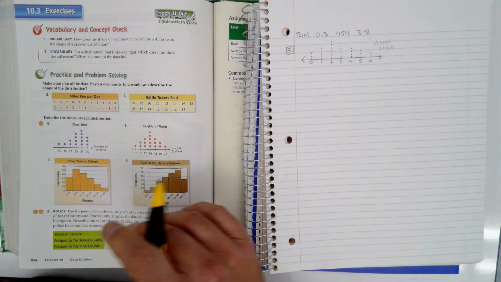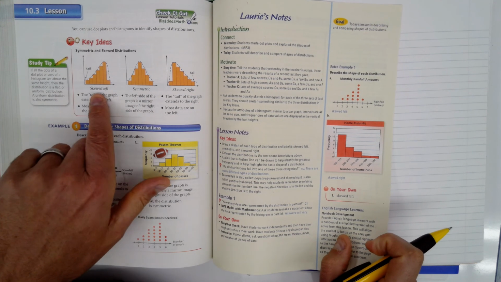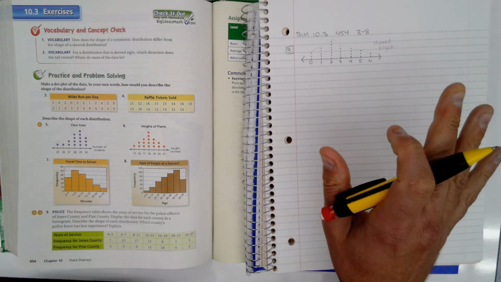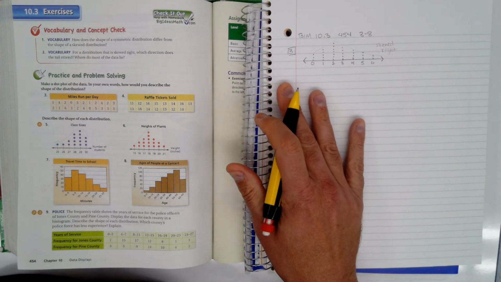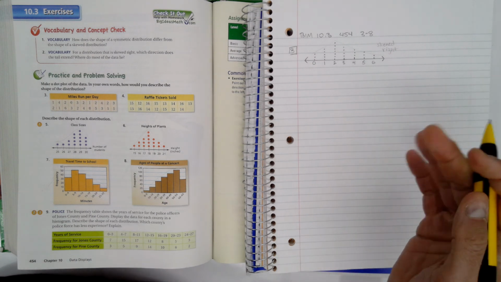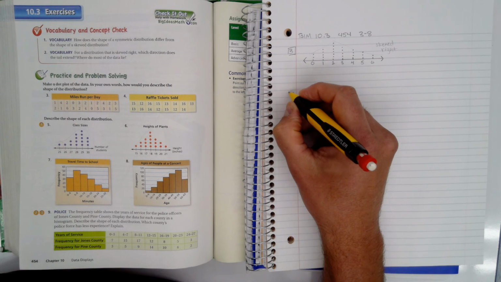But if you can use the words that they gave us, skewed left, symmetric, skewed right, yeah, that helps too. It gets you into the practice of saying the math vocabulary correctly. So you'll do number 4 here. I won't do number 4 with you, but I will do number 5 with you.